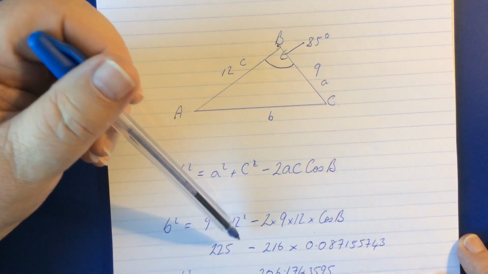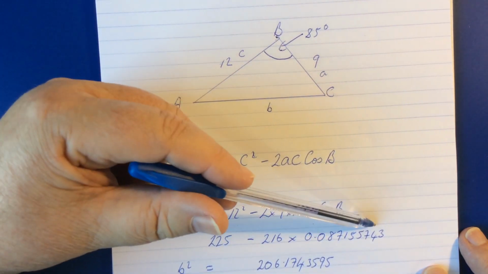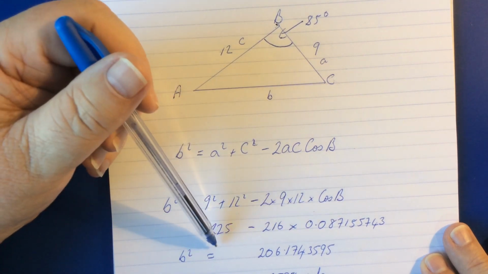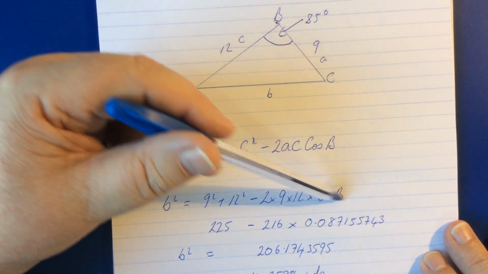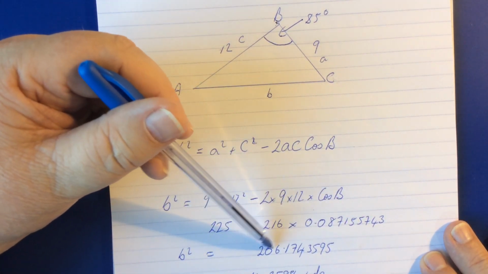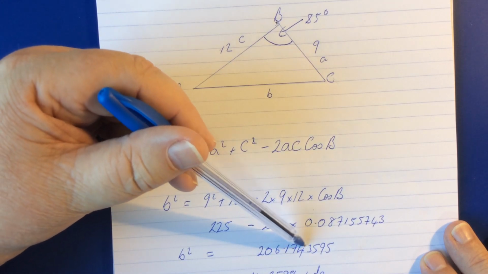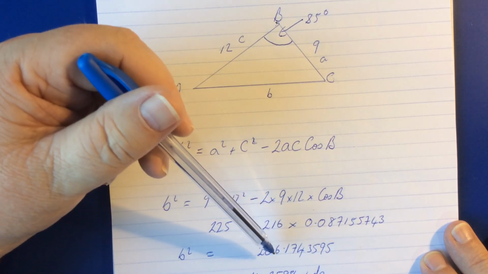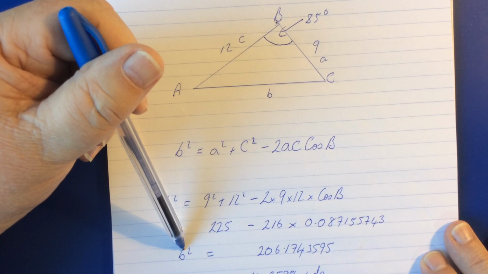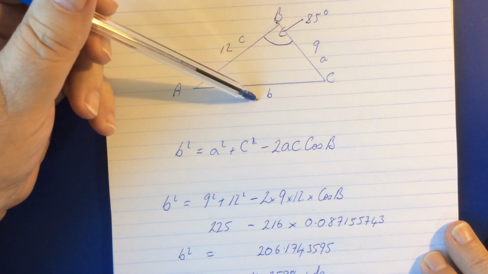Okay, so I use all the digits. Out with the trusty calculator and work out what all of this comes to, and it comes to 206.1743595. And that is B squared. That is this number squared.